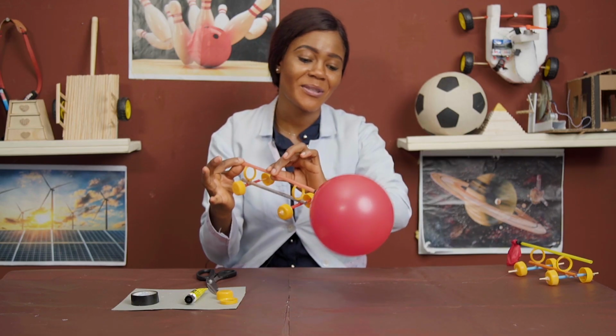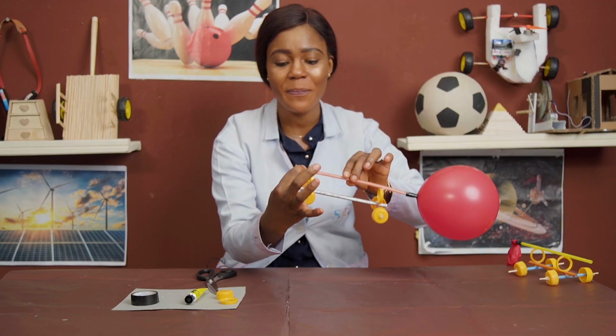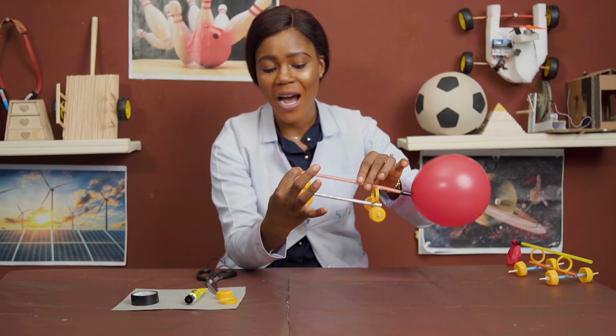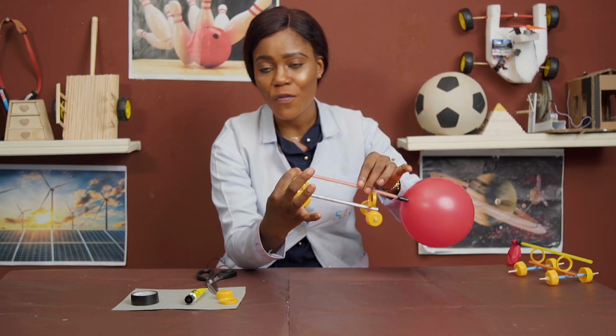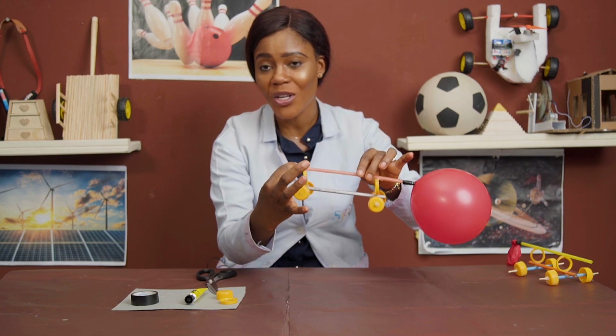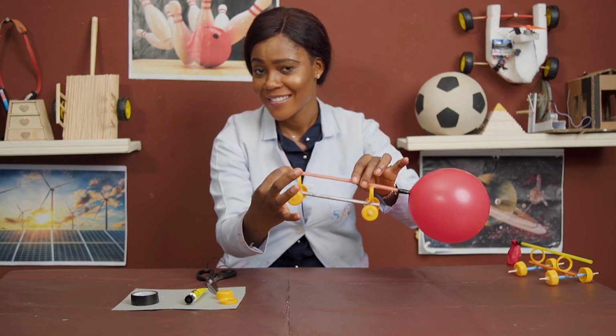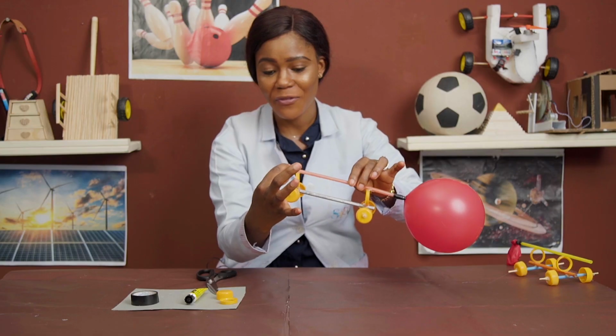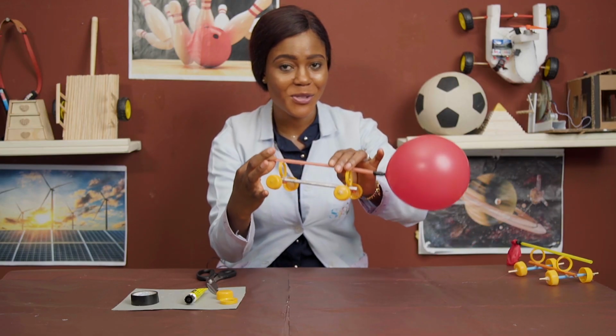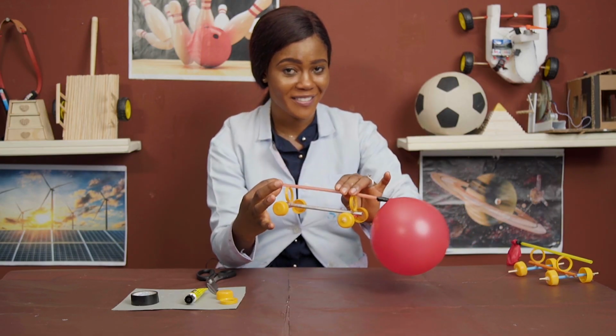Okay, now that I've done this, I'll clip the mouth of the soft straw so that the air will not escape just yet. I'll only release my fingers when I want it to run or to start moving.